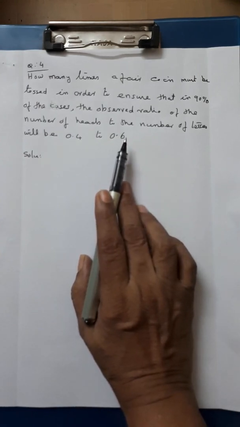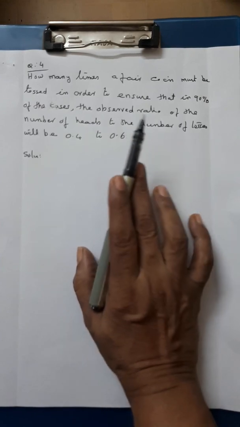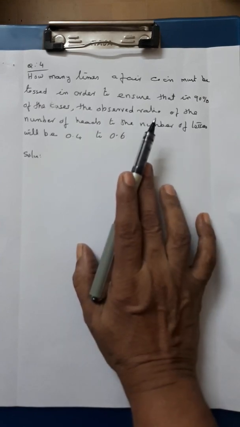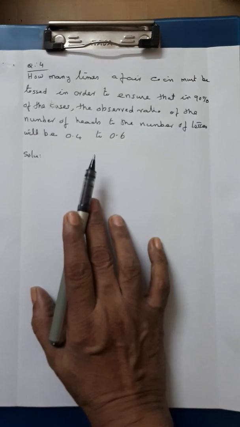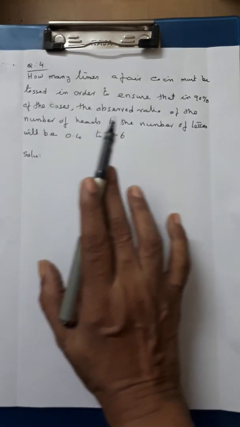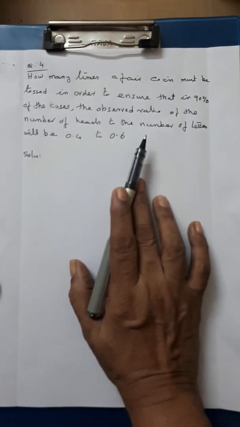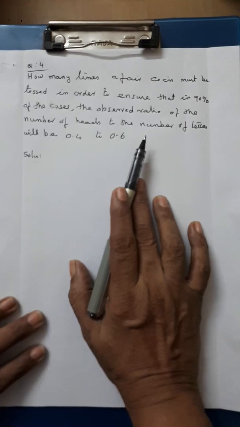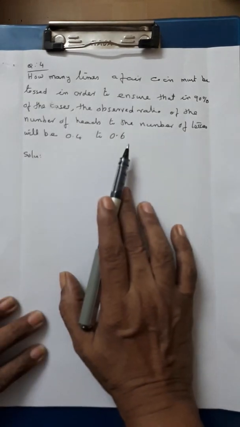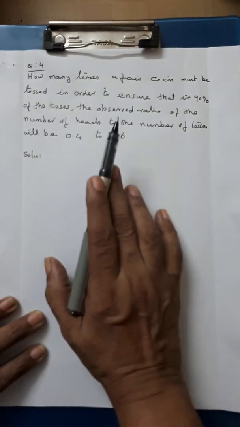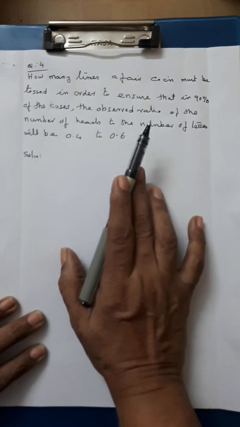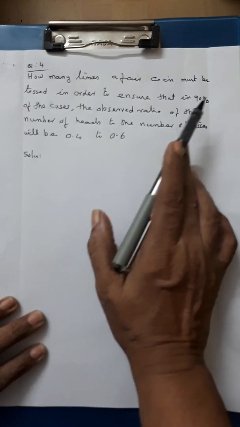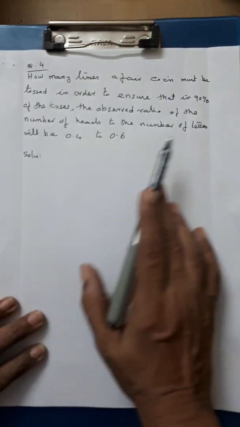Here we are tossing a coin. When we toss a coin, we will get either head or tail, and we can toss the coin any number of times. We want to find that number of times, say n, for satisfying this relationship.